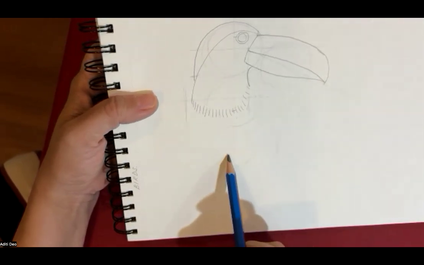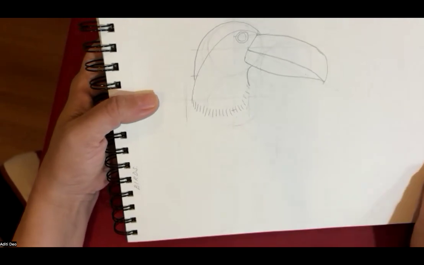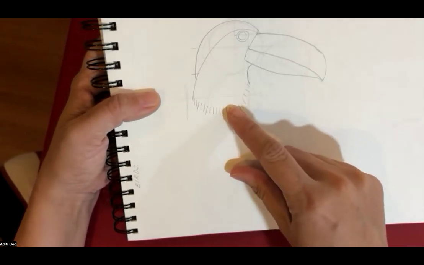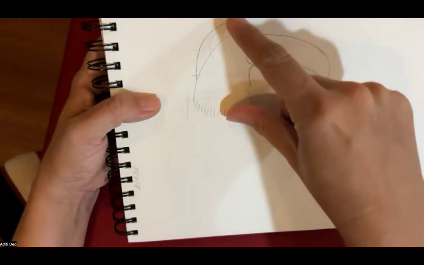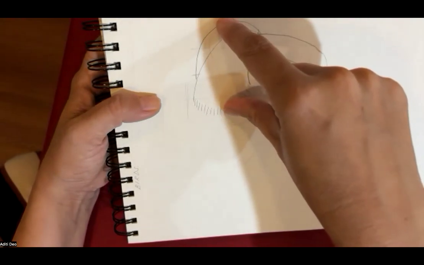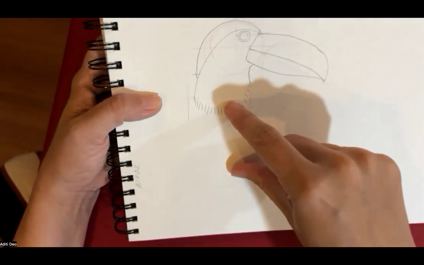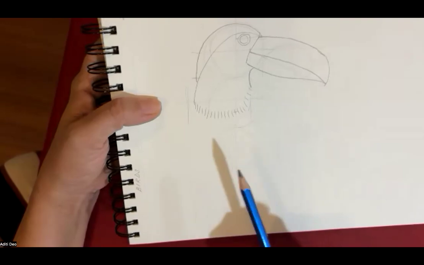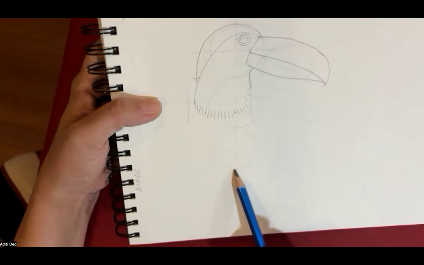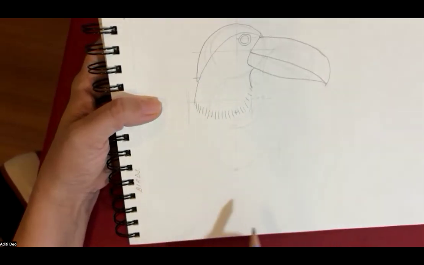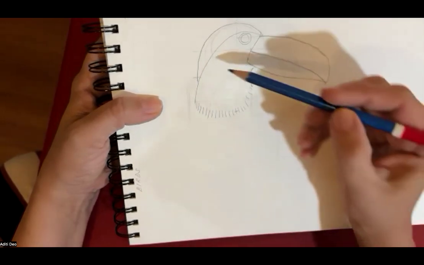Now we draw the body. The black body of the toucan below the head is almost the same size as the top of the head. So you mark that below over here at the end of the circle. And from this side now, from the left side, we have a wing.